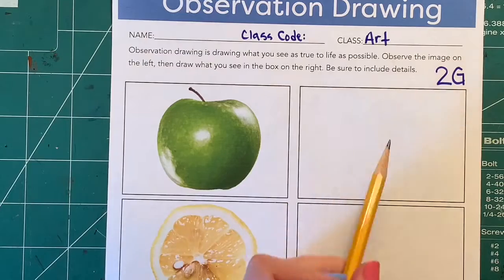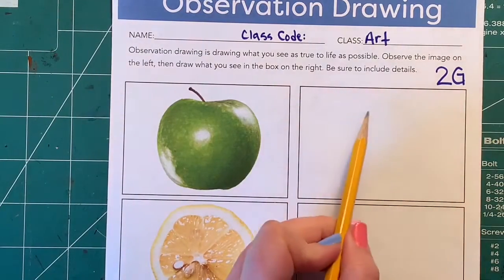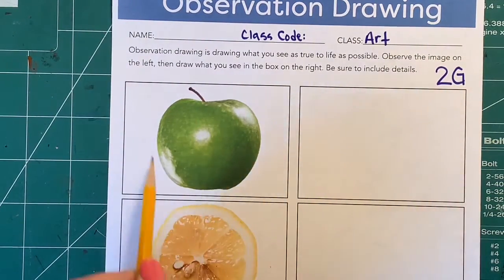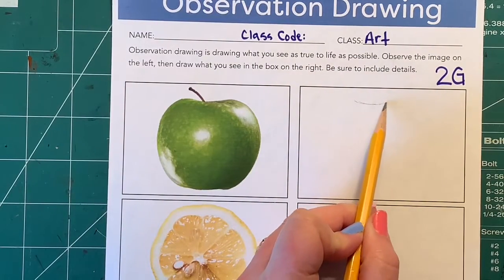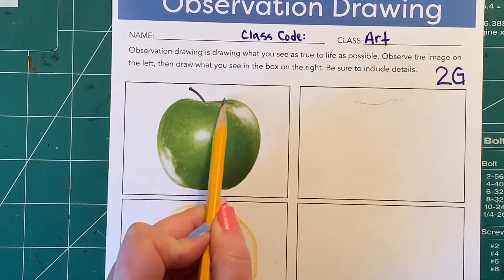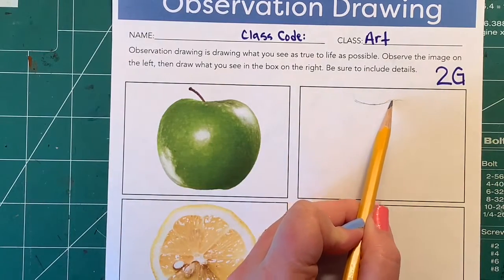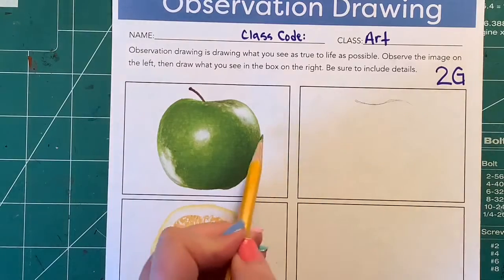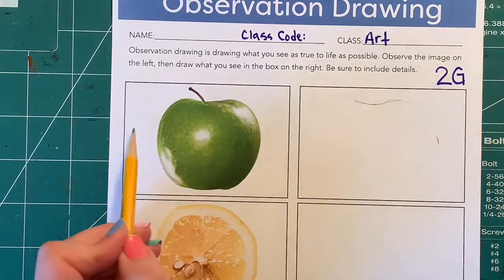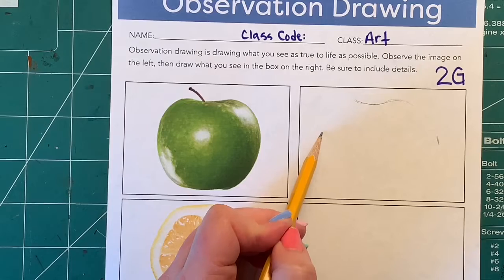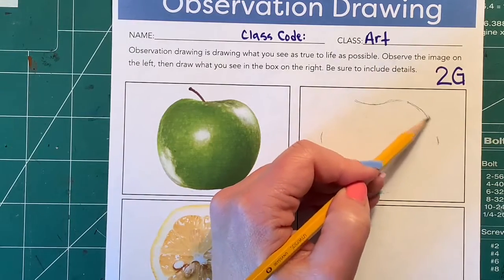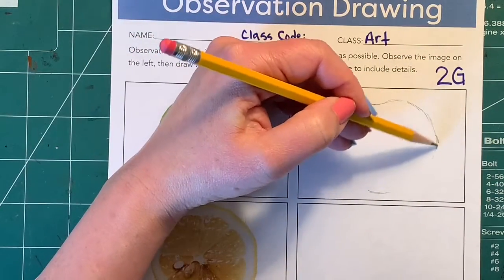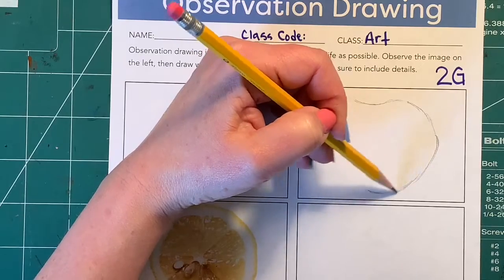So the first thing I'm going to do is I'm going to look carefully at the size of the apple, and I'm going to try to make sure my sketch is the same size. So I'm starting here with this kind of a dip down, and then I'm just thinking, how close do I want it over here? How close to the side should it be over here? And how close to the bottom? And I'm putting little guidelines. And then I can go back and use little sketching lines to try to make the shape of the apple.